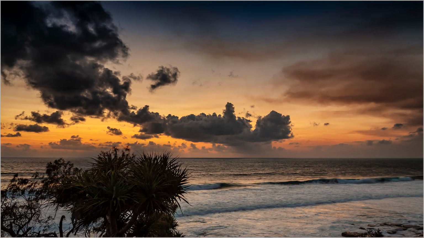There we have my final HDR image. I've taken that sign away, but I didn't demonstrate it on video because it's exactly the same techniques that we've discussed a number of times with content aware fill.